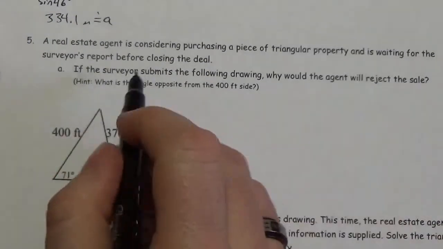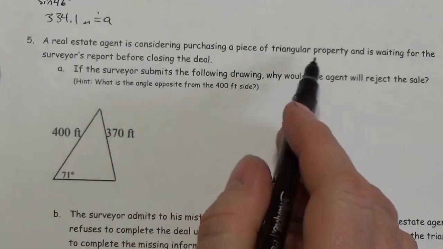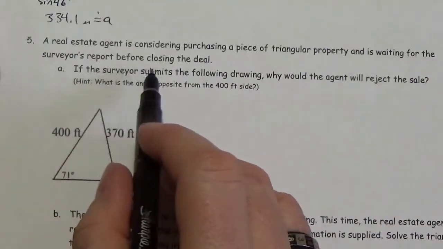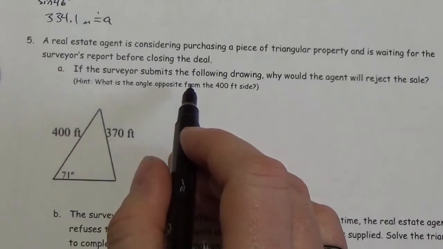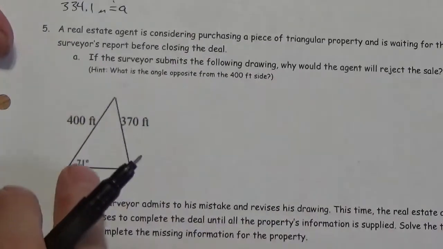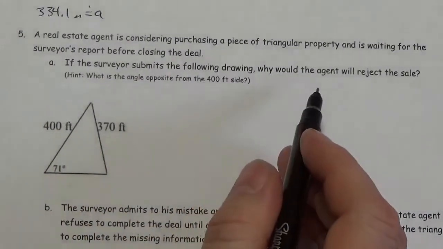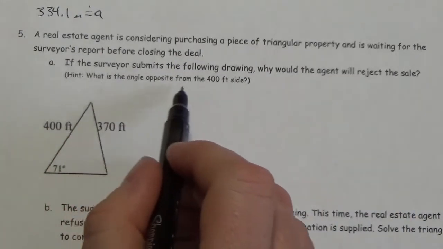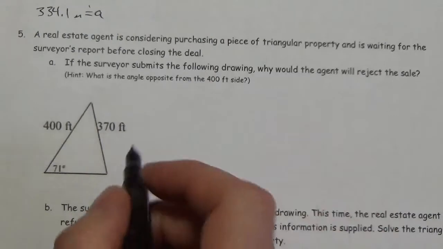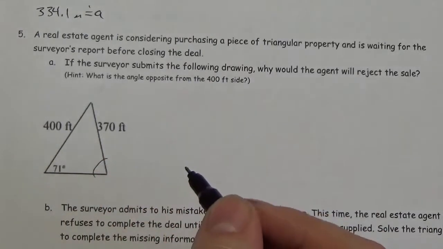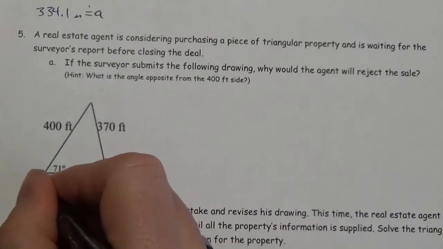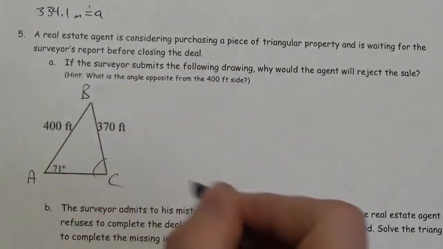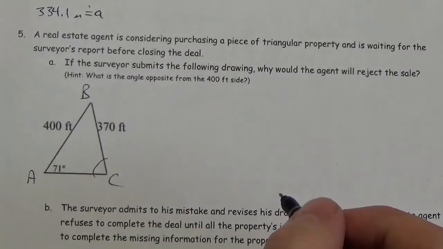It says, a real estate agent is considering purchasing a piece of triangular property and is waiting for the surveyor's report before closing the deal. If the surveyor submits the following diagram, why would the real estate agent reject the sale? And then the hint here is, what is the angle opposite from the 400-foot side? So we're looking for this one right here to figure out what's going on. So let's call this A, B, C. And we're looking for angle C here.